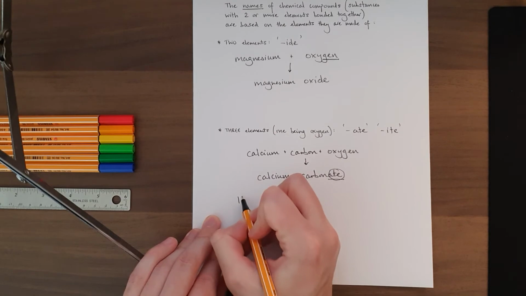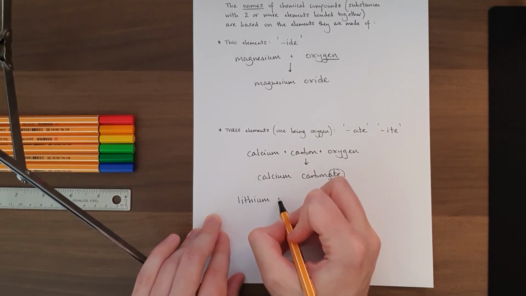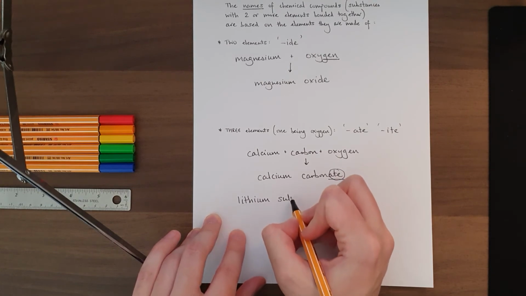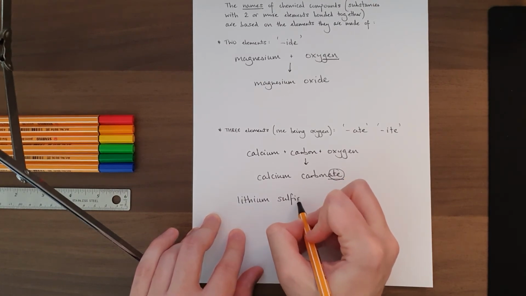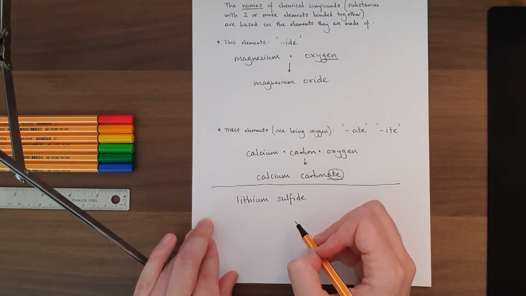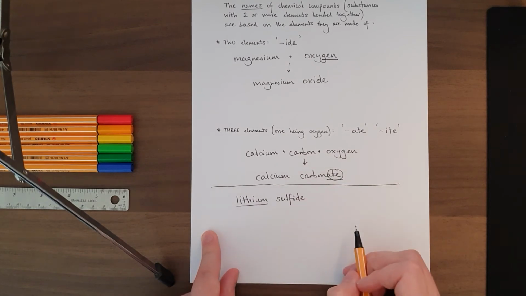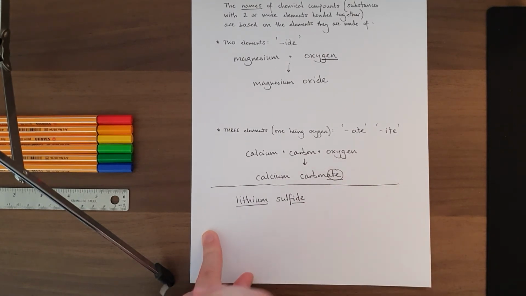So just to do another quick example so that that's clear. If I had lithium sulfide, reading this, I know that lithium was involved, and the ending is IDE. So remember what that meant.